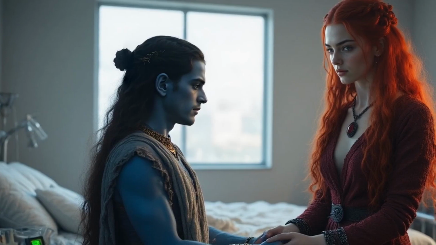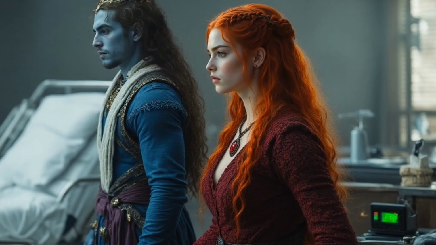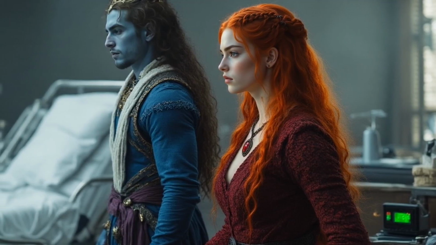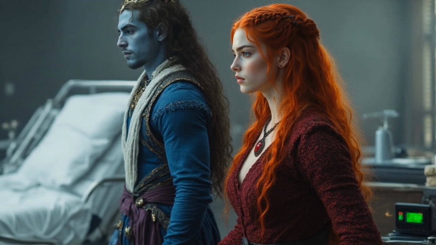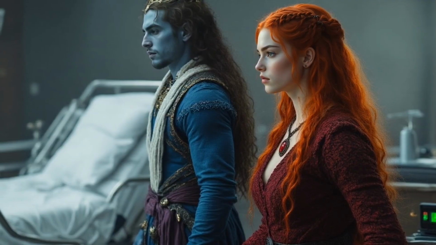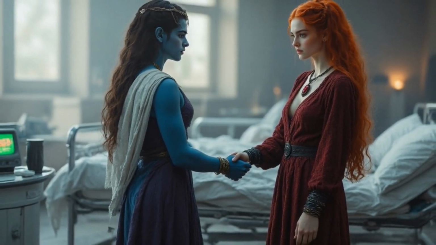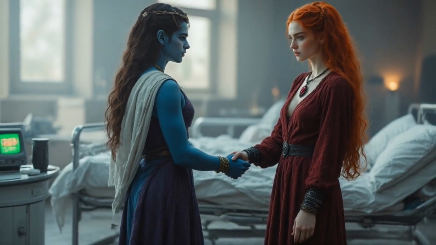In the sterile confines of the hospital room, a poignant connection begins to form. A tender touch bridges the gap between generations as Ben offers words of solace. "I know it's hard, Ilara, but you're not alone," he assures her with gentle conviction. "We're all connected, in ways we can't even imagine."